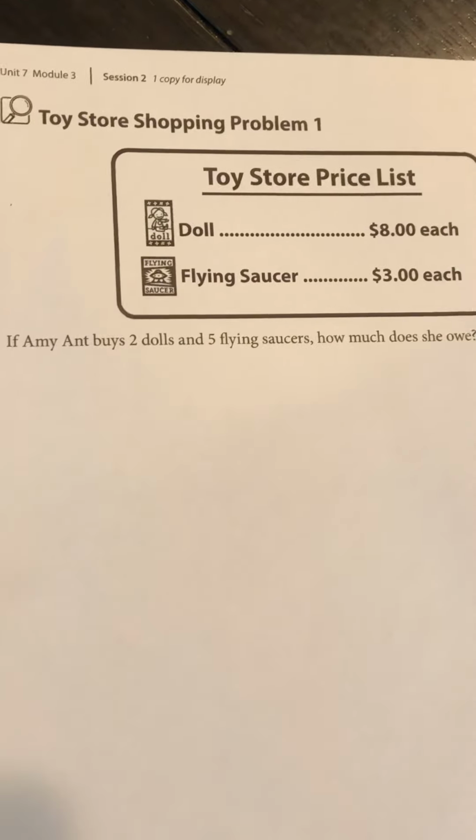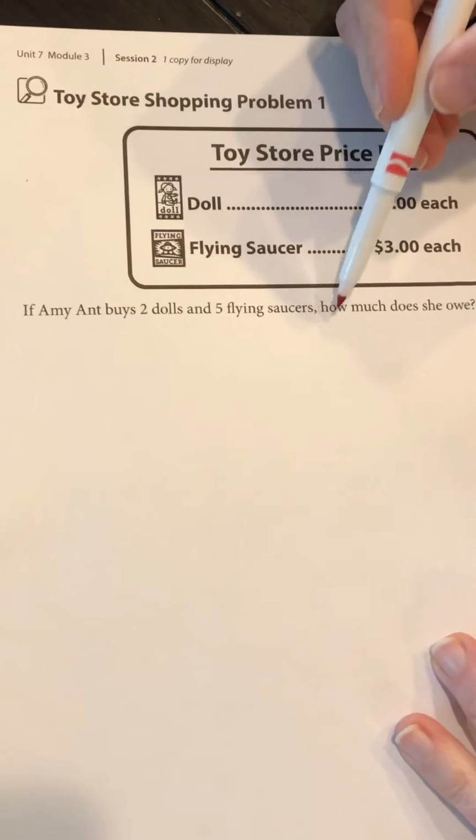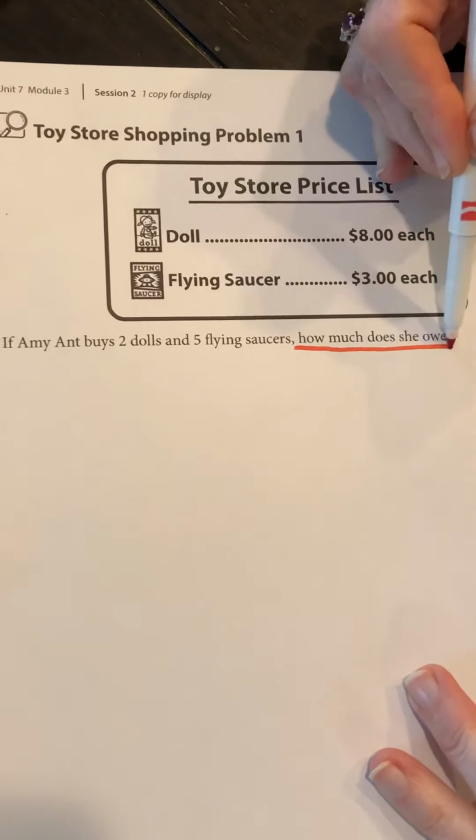We're going to start by solving this story problem together. Throughout the school year, we've learned lots of great strategies to help us solve word problems. The first thing we need to do is find out what the word problem is asking. Here the word problem asks, how much does she owe? Owing tells us that she's going to owe money. When we look at our problem, we see that each toy has a dollar value. When we read the story problem again, we're going to find out what we need to find the cost of. If Amy Ant buys 2 dolls and 5 flying saucers, how much does she owe?